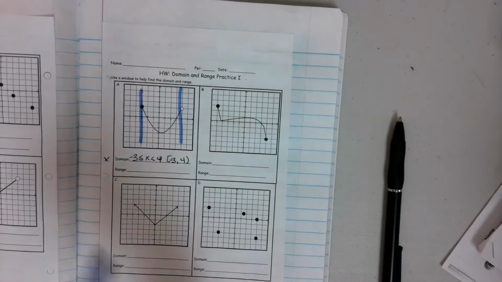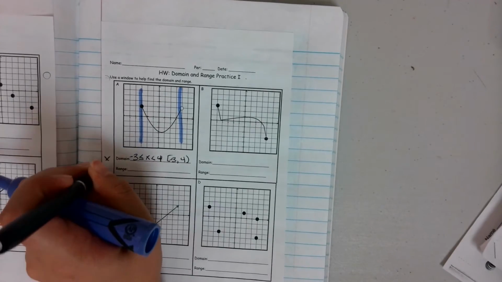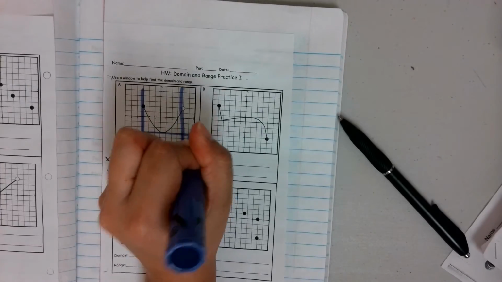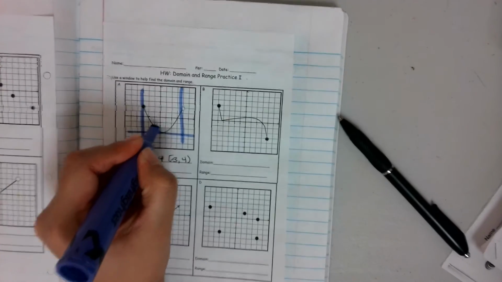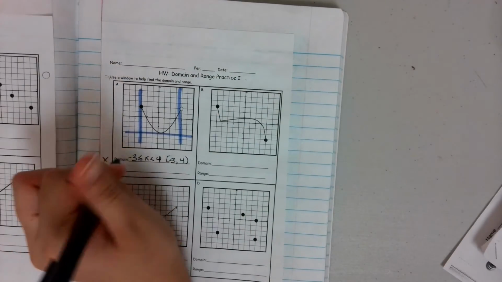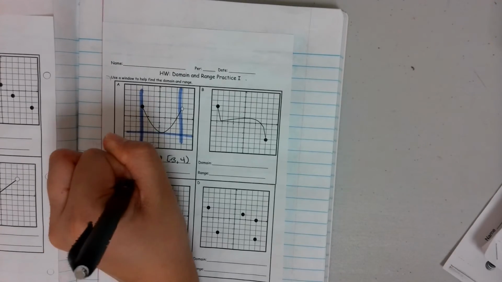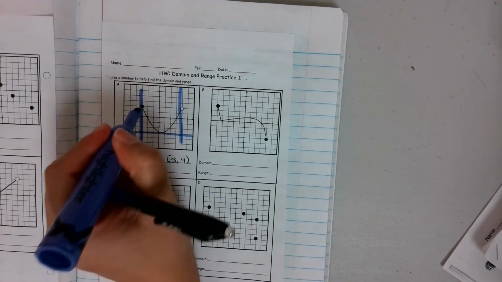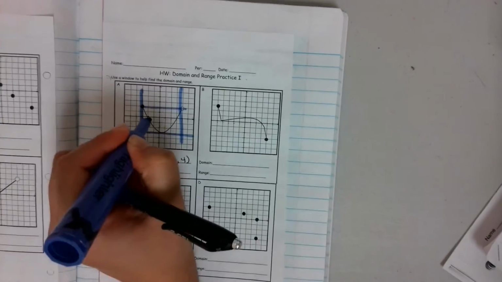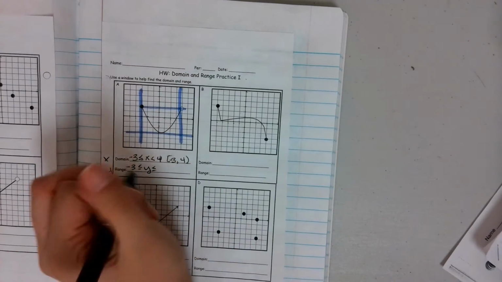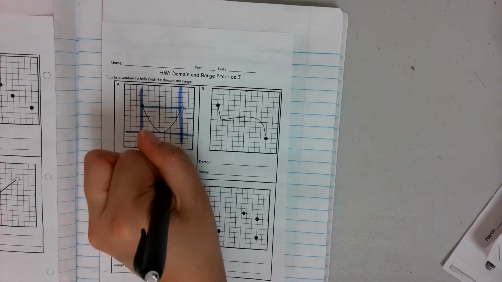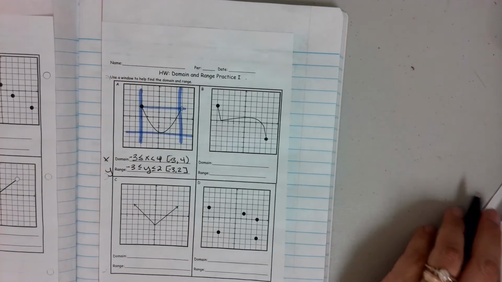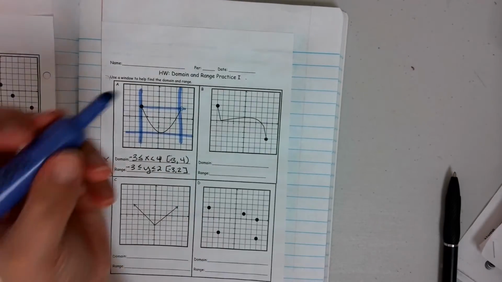The range is my y. The lowest this graph ever goes on my y-axis is right here, which is -3. The highest it ever goes is right here, which is +2. So I'm going to have bracket -3, 2, bracket. Okay. So then we're going to do this one.